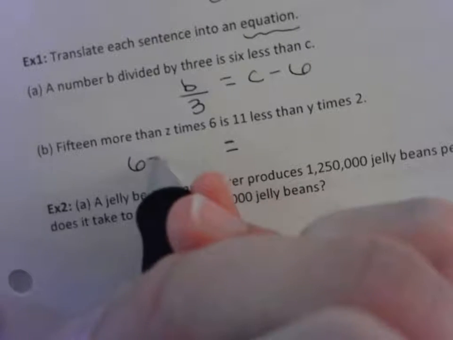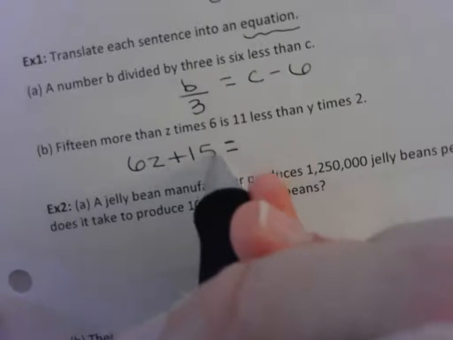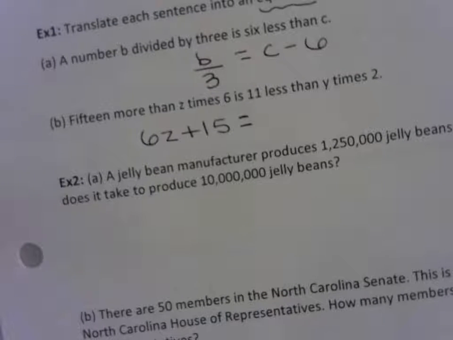6z plus 15. Yep. How else could I write it? 15 plus 6z. Yep. What property tells me I can either write it as 6z plus 15 or 15 plus 6z?